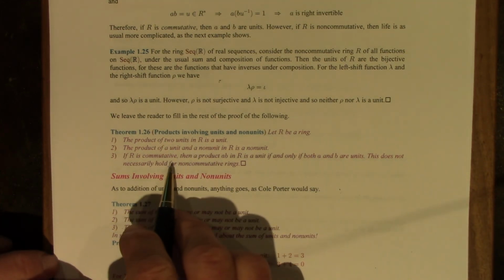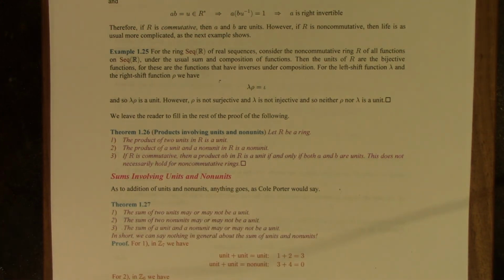These, you don't really need to memorize. They should make sense. And you should be able to produce, at least for 1 and 2, a one-line proof very quickly. For part 3, it's what you would expect: if the product is a unit, the factors are units. So you can say to yourself, well, for a commutative ring, it's what I expect, but not for a non-commutative ring.